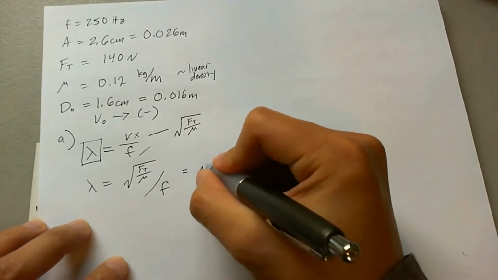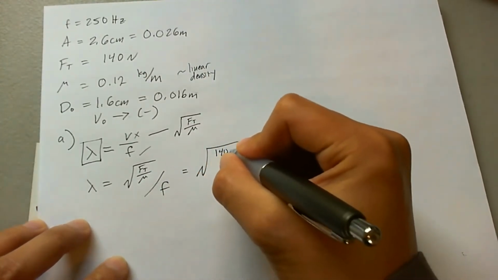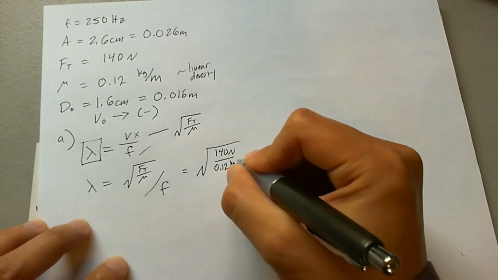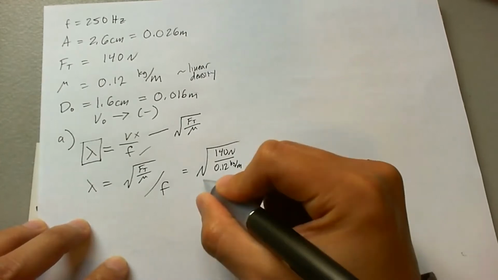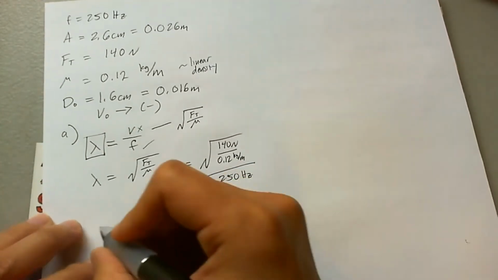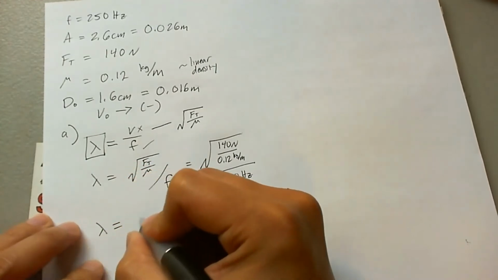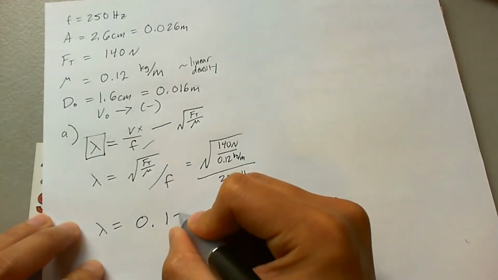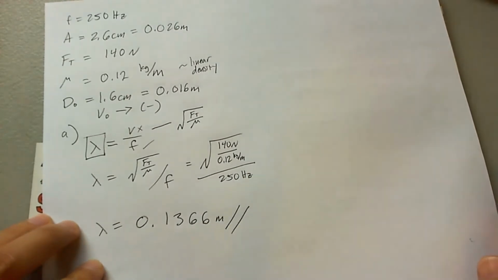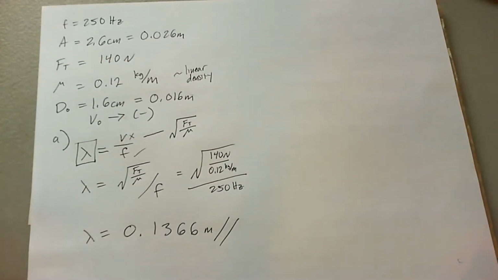That's the square root of 140 newtons divided by 0.12 kilograms per meter, divided by 250 hertz. So lambda ends up being 0.1366 meters. That's the wavelength as the wave travels through the cord.